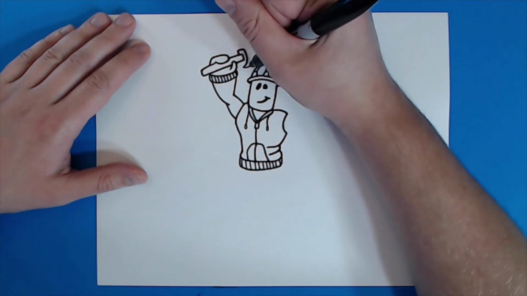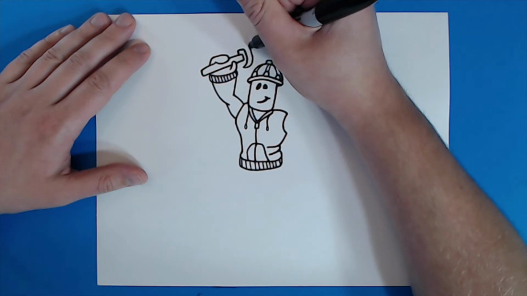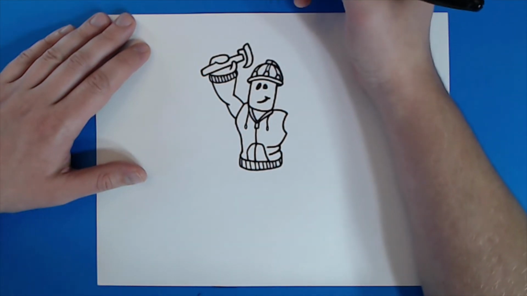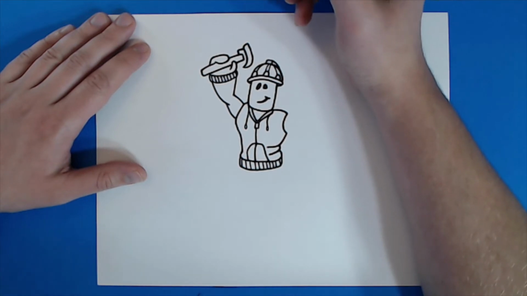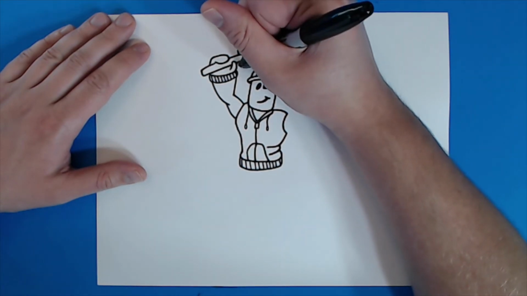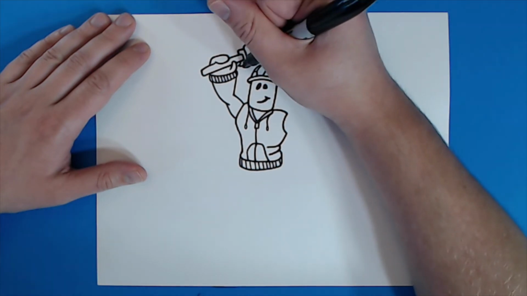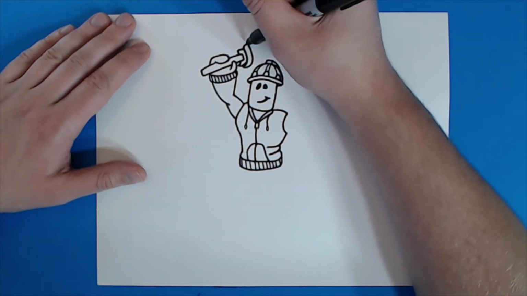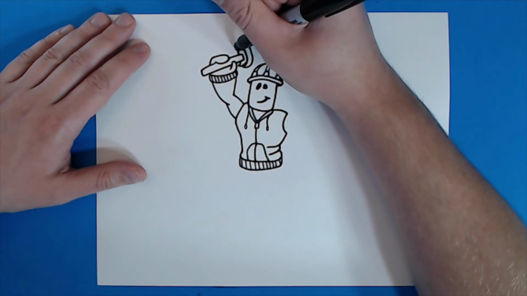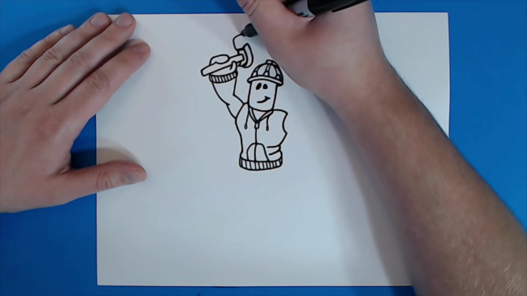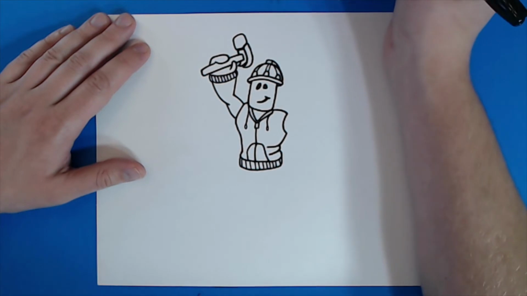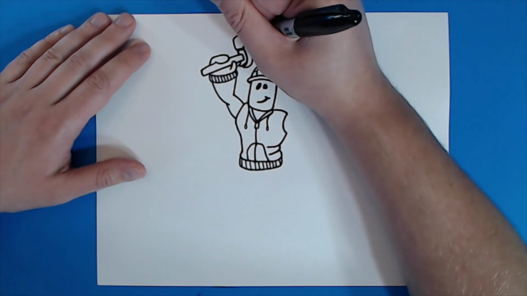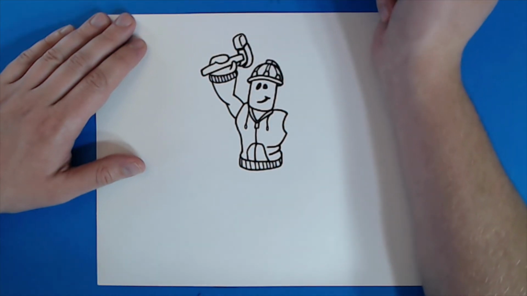And then I'm going to curve this back up and go down like that. Then starting here, I'm going to draw another little curve like this. And then up here, I'm just going to draw a line that goes up, over, and then comes back down. And then I'm going to draw a little line that goes down here for part of the hammer.